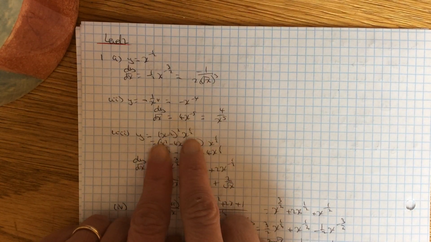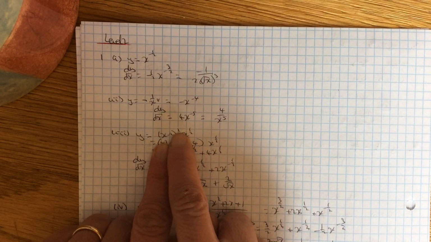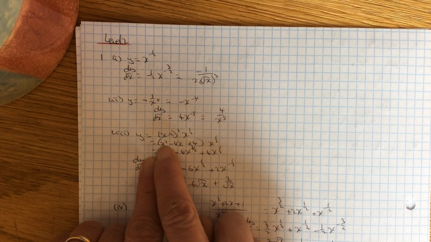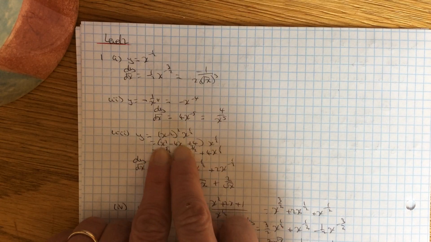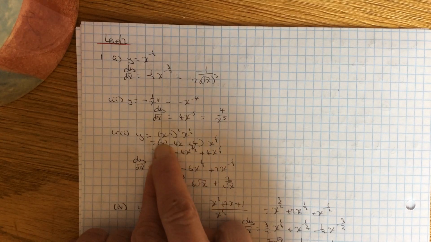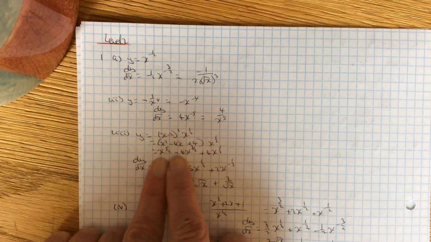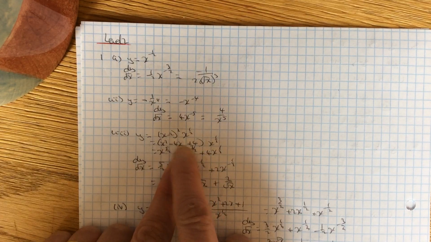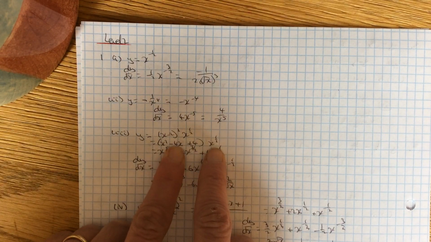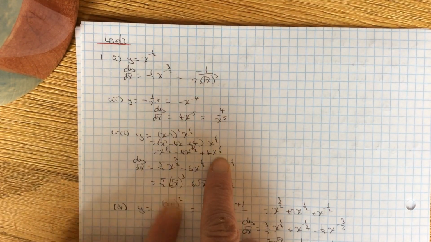Number 3, write your root x as x to the half and then times out your bracket. You've got x squared, so square the first, double the product, so it's minus 4x, and square the last, times it all by x to the half. So x squared times x to the half, add the powers, 2 add a half is 2.5. Minus 1, that's x to the 1, times x to the half, add the powers, so it's 1.5, 3 over 2, and that's just 4x to the half.